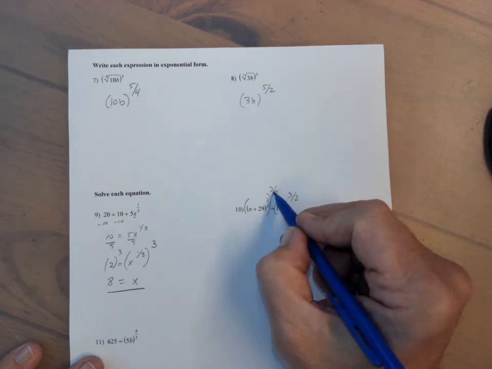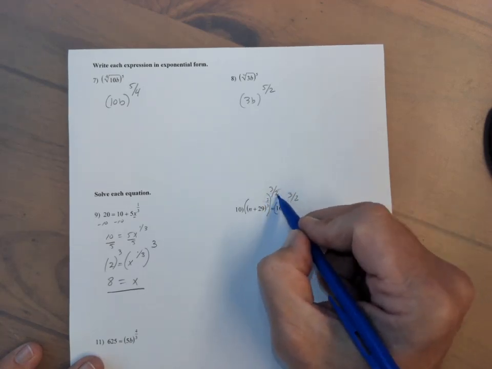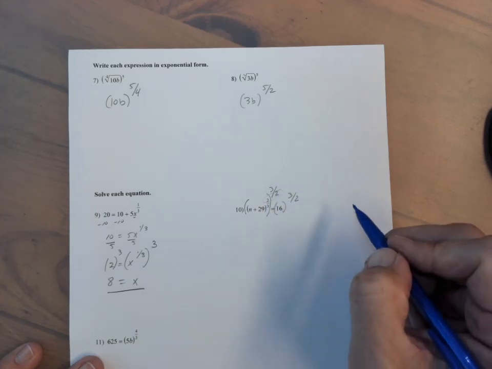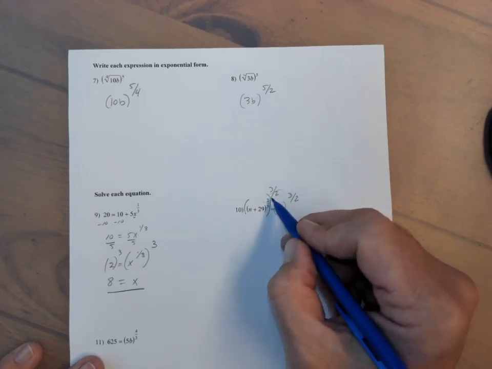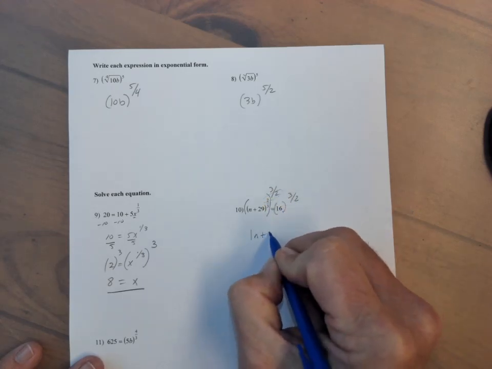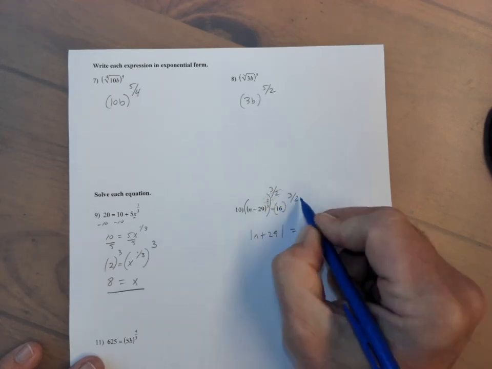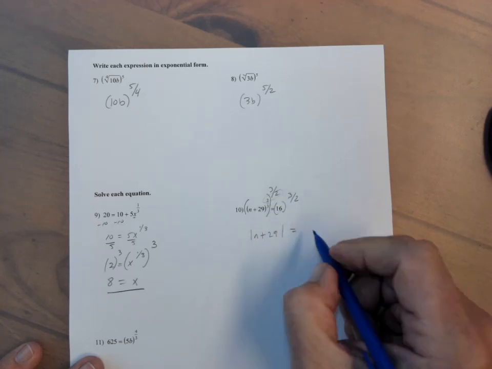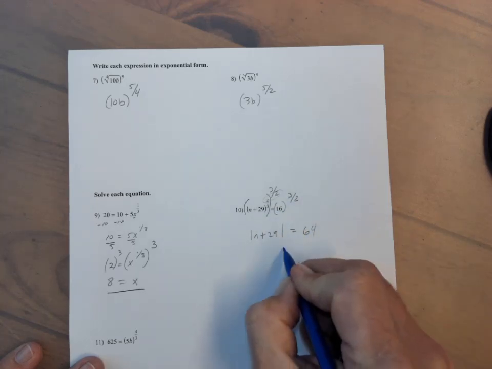But what we have to take into account here is that we are taking an even root of an even power. Just like earlier in the year, square root of something squared means we get the absolute value of that quantity. And over here, the square root of 16 is 4. 4 to the 3rd is 64.